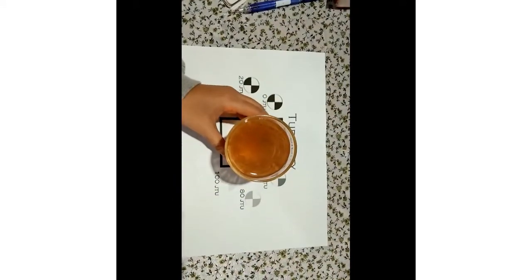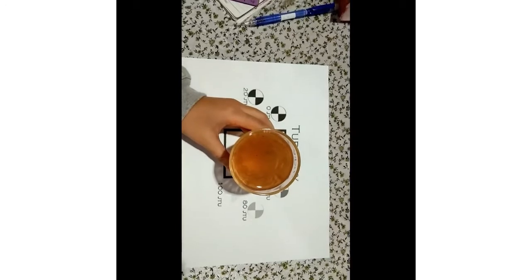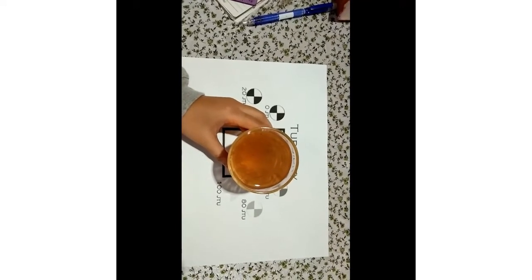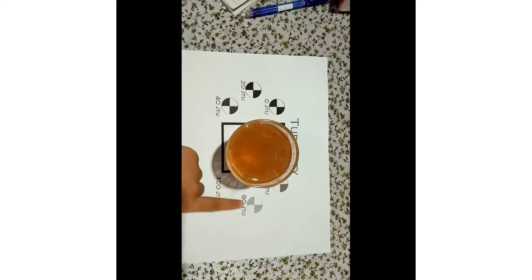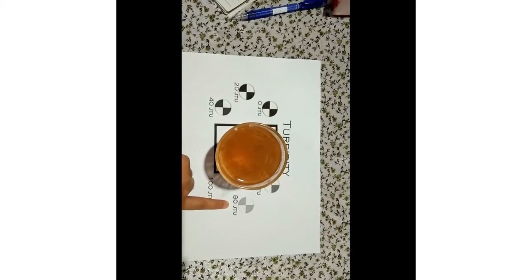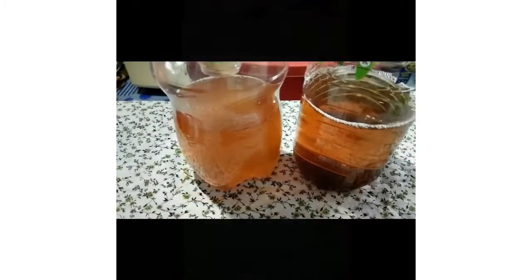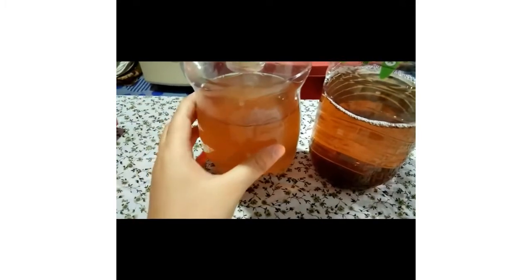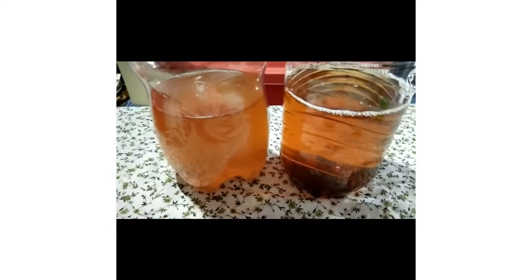So this is the water sample after the filtration process, and we can see that the color for this water sample after filtration is at 80 JTU. So the result for turbidity is 80 JTU. We can see the color of the water sample after the filtration process. The color result is like this.